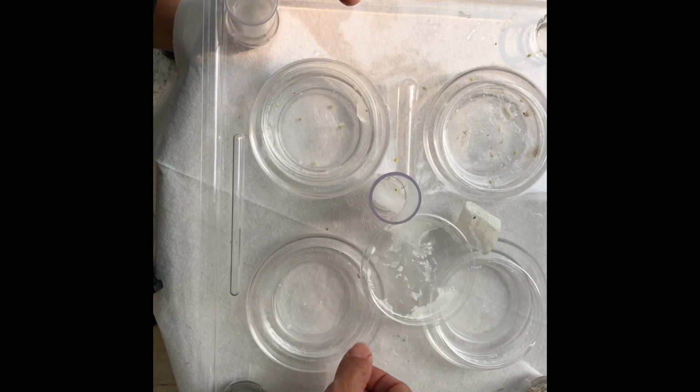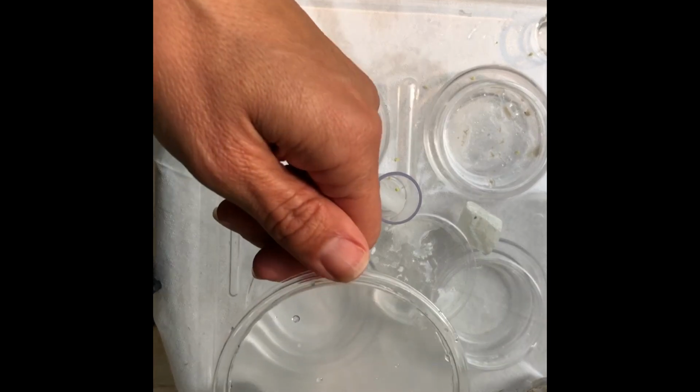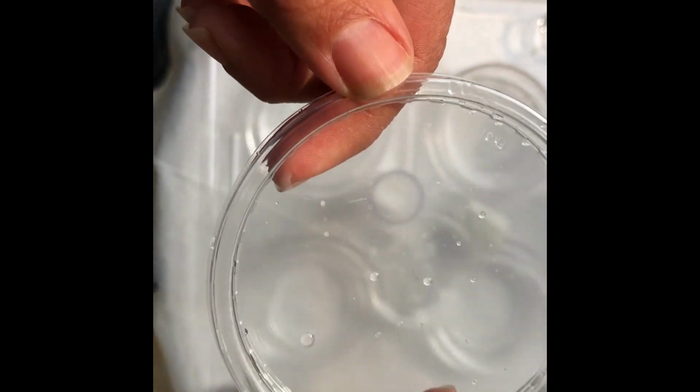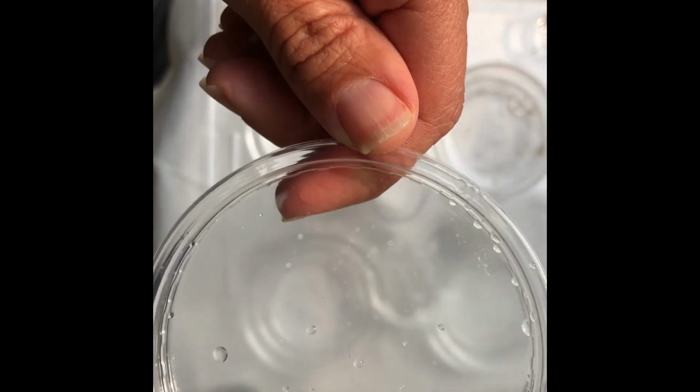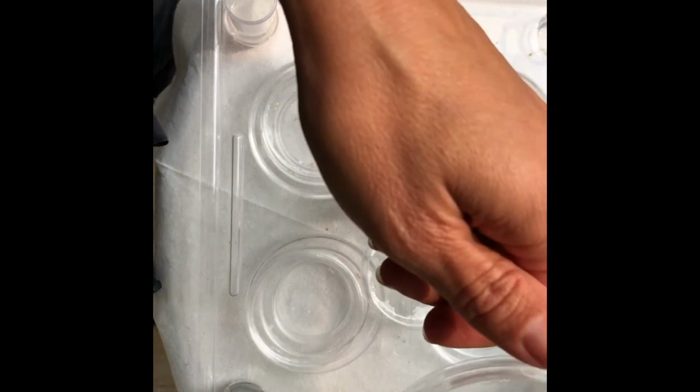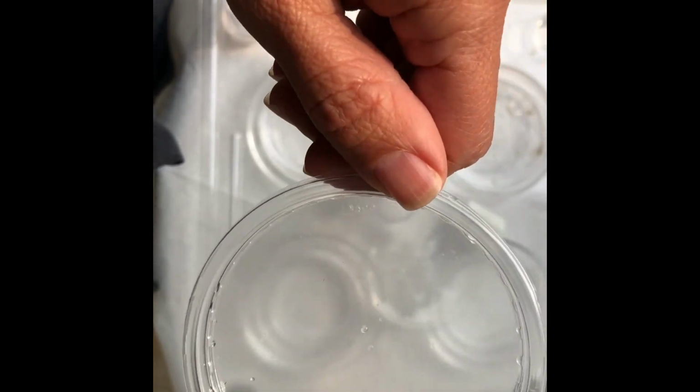And let's look at our sandstone. And this one just has some water droplets left, right? Do you see any crystallization? None. And what about the granite? None here either.